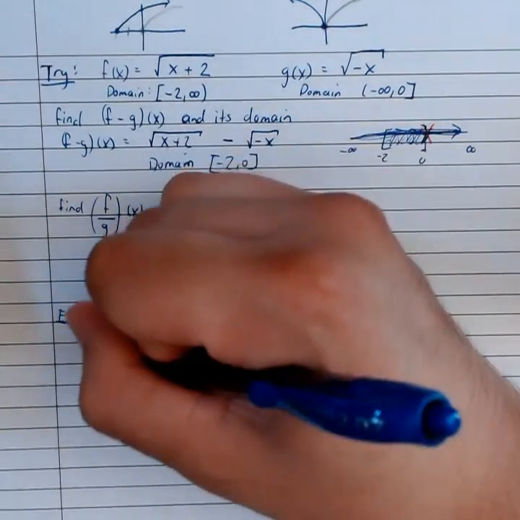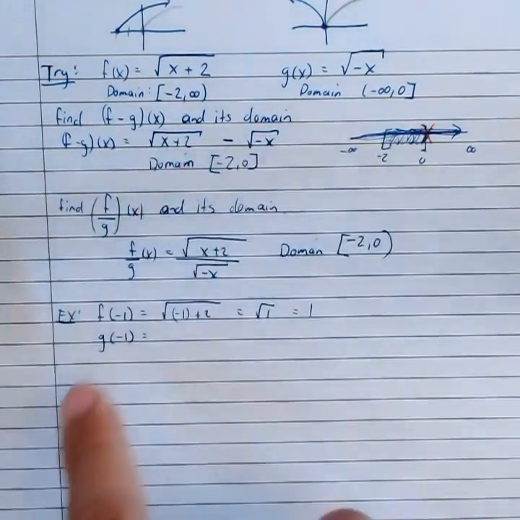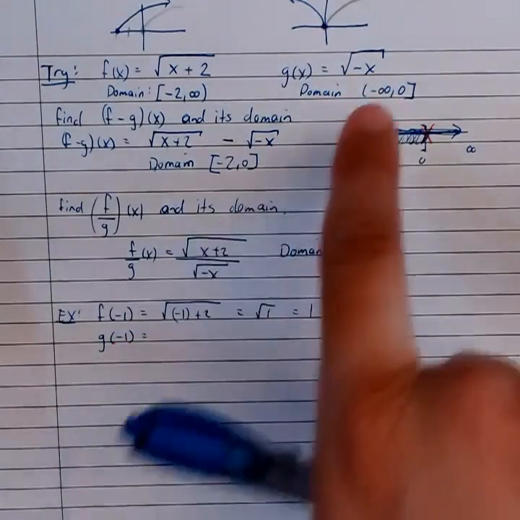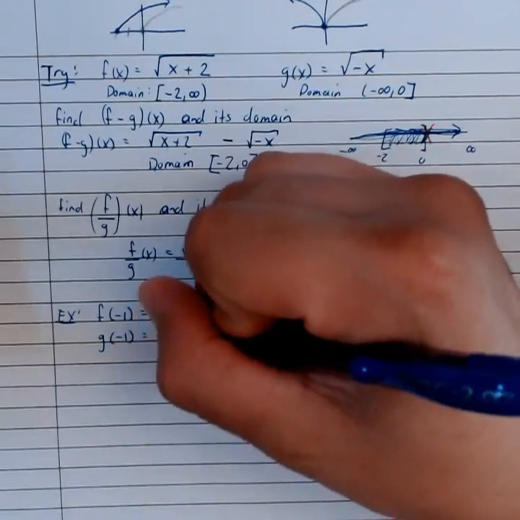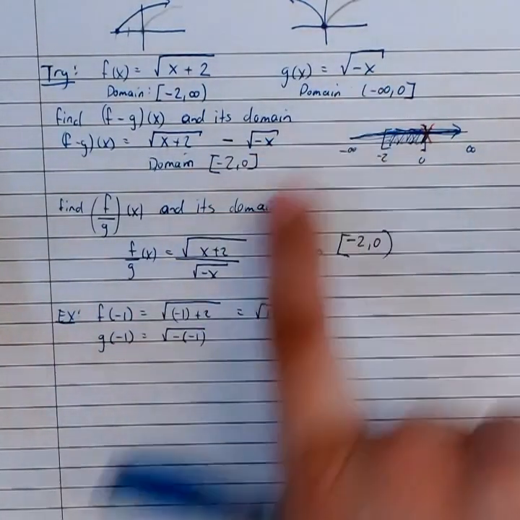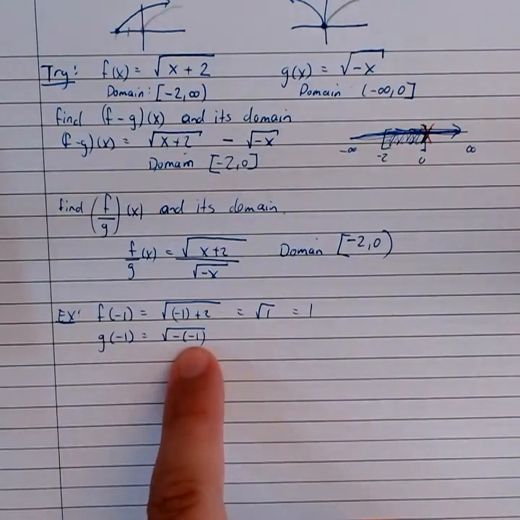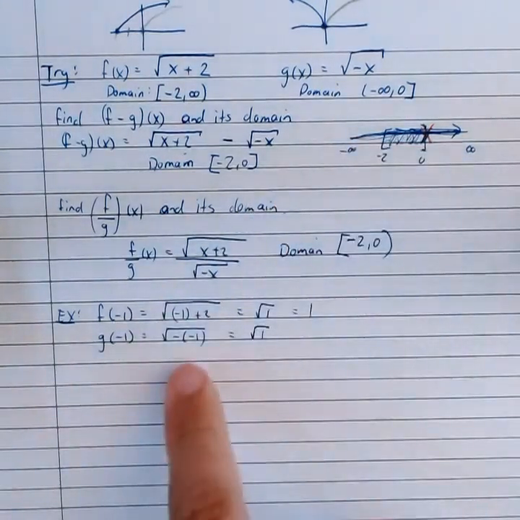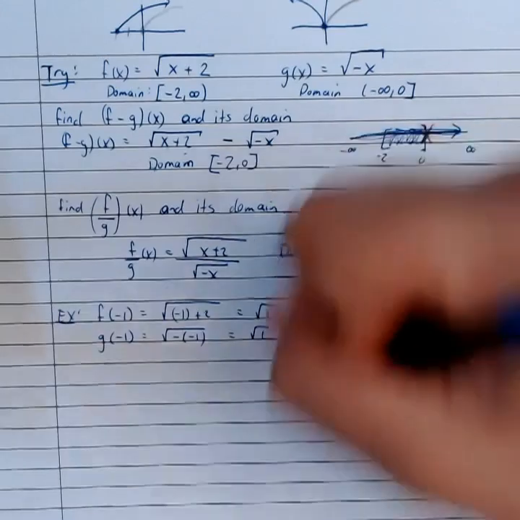Now let's find g of minus 1. Again, that just means go to your function g, and anywhere there's an x, you plug in a minus 1. So that's going to be the square root of a minus, minus 1. That first minus comes from the function, and this minus comes from the fact that you've plugged in a negative number. Well, negative of a negative is a positive. And so the square root of a positive 1 is 1.